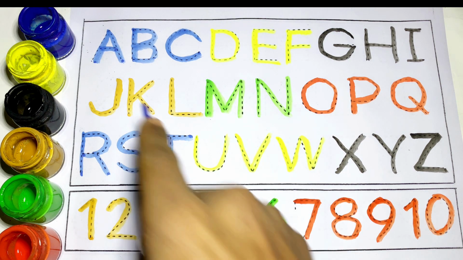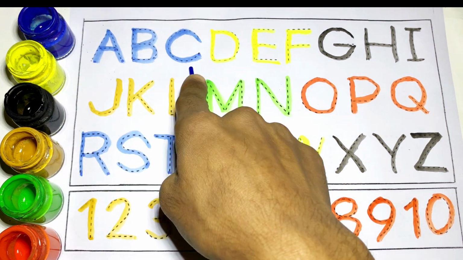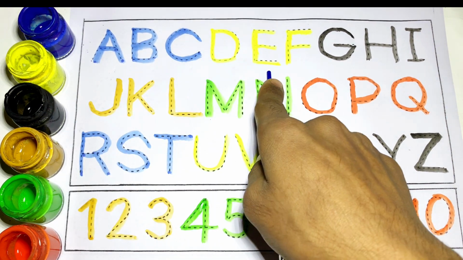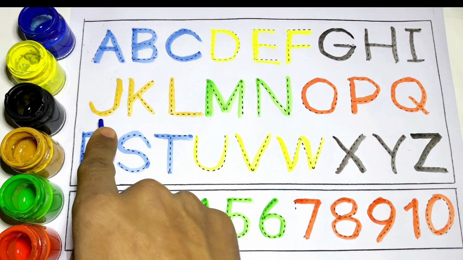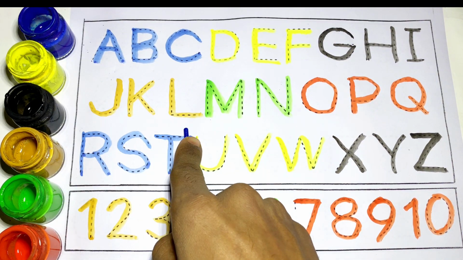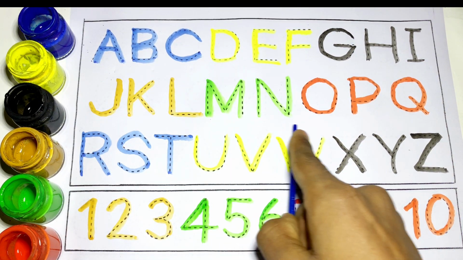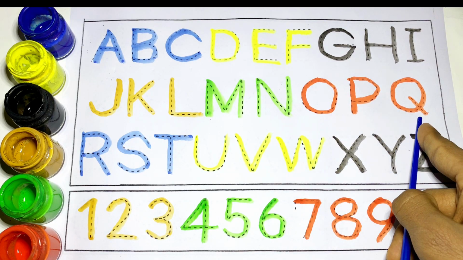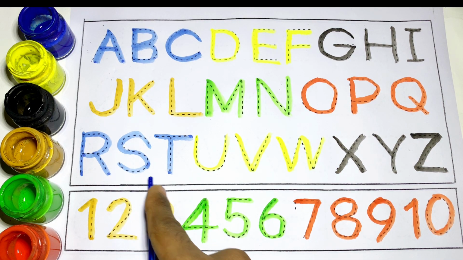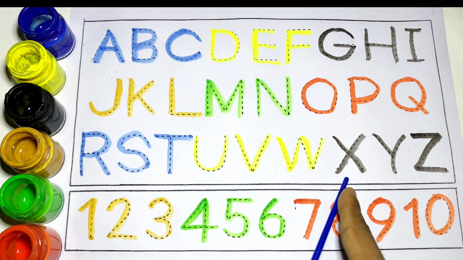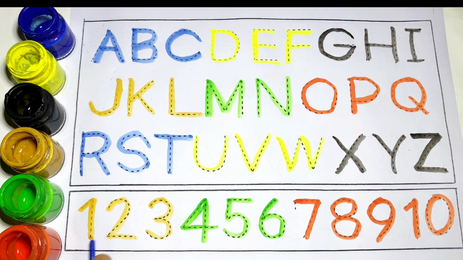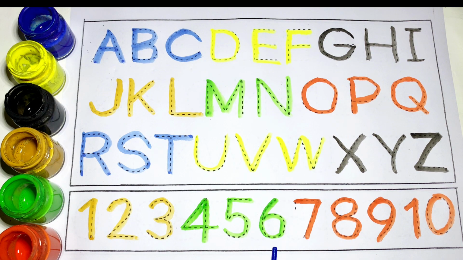Kids, today we drew A B C D E F G H I J K L M N O P Q R S T U V W X Y and Z. Numbers 1 2 3 4 5 6 7 8 9 and 10.